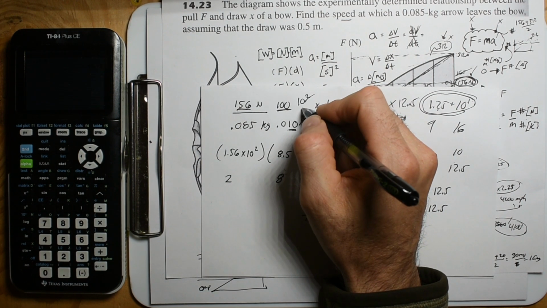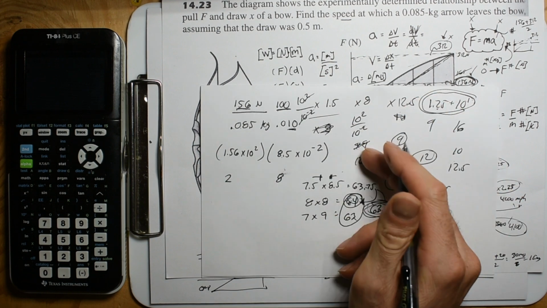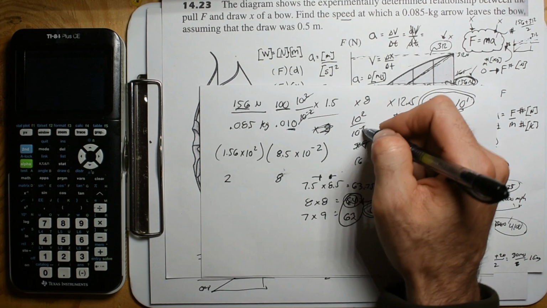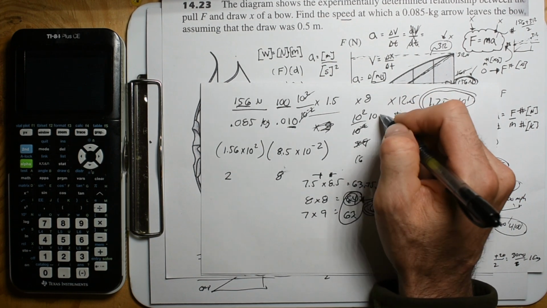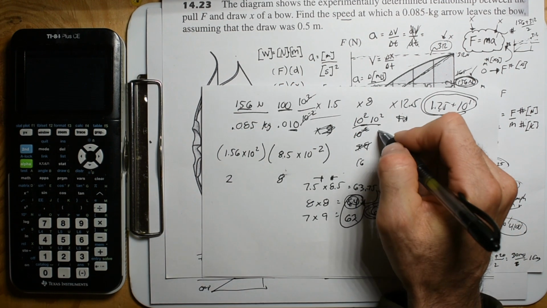See, I make this mistake all the time. Holy hell. 10 to the 2 divided by 10 to the negative 2. Dividing by this negative is multiplying by it. So 10 to the 2 times 10 to the 2 is going to be 10 to the 4.